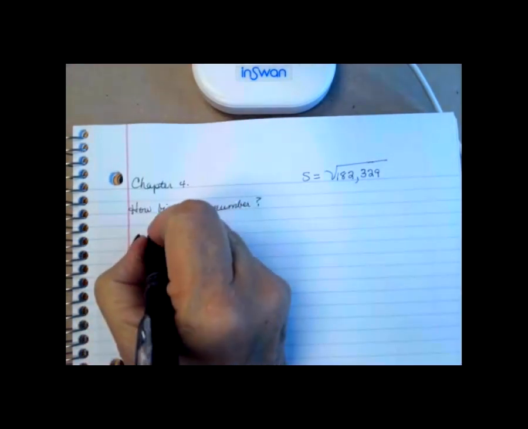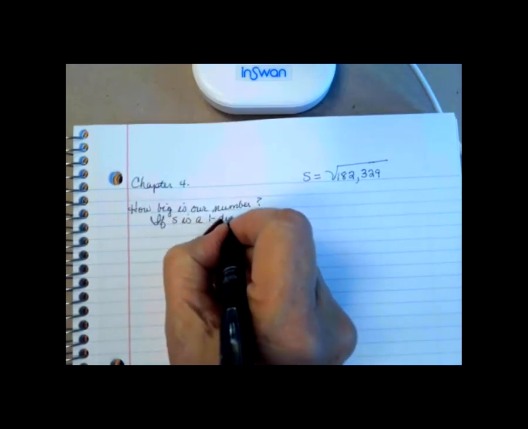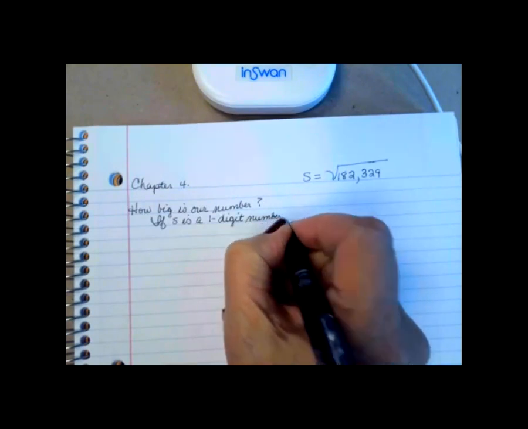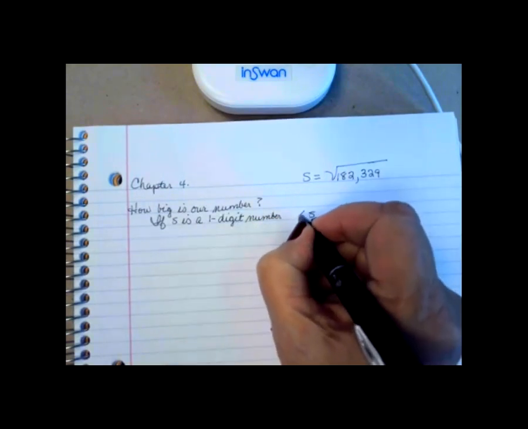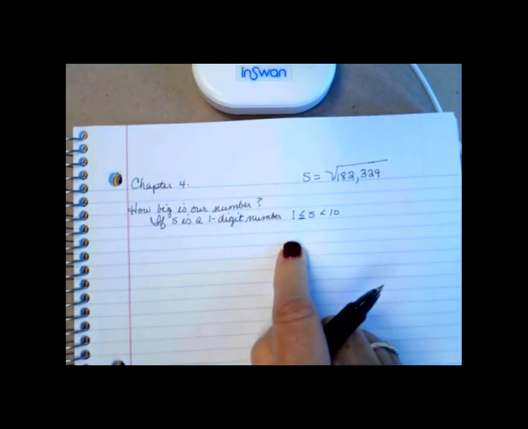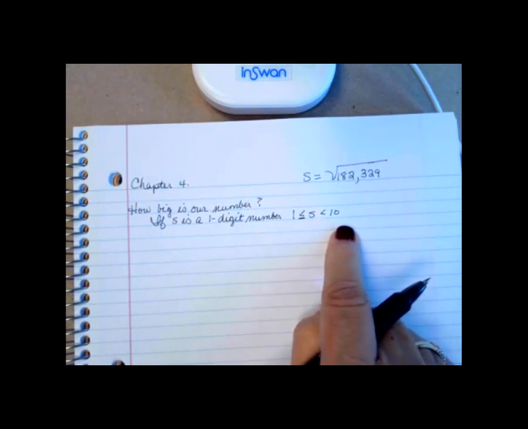So if S is a one-digit number, then S is between 1 and 10, including 1. S is greater than or equal to 1, but it's less than 10.